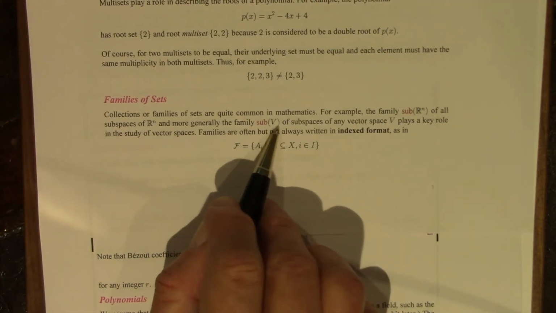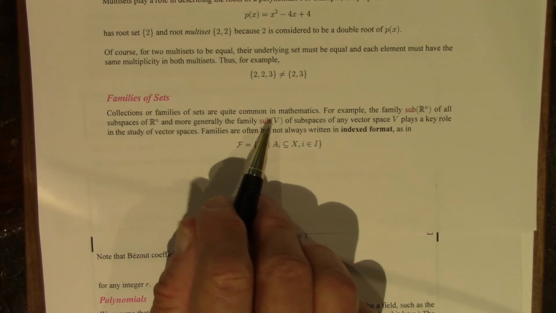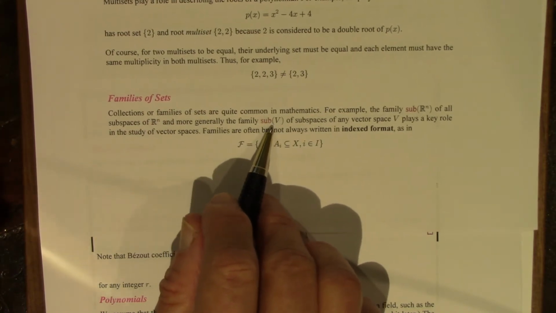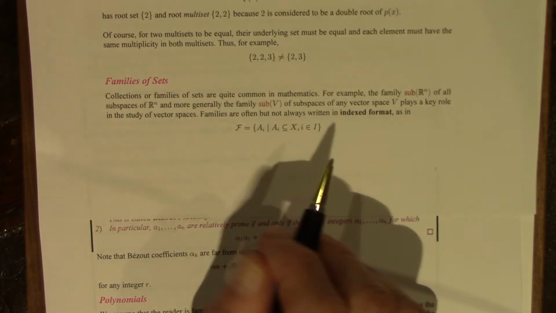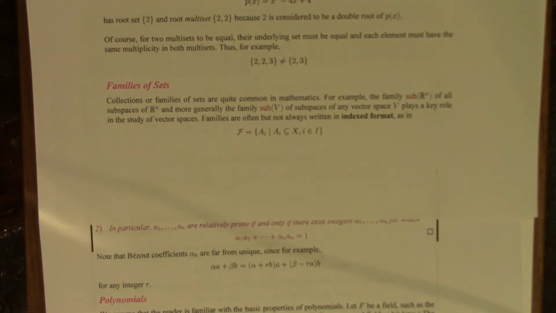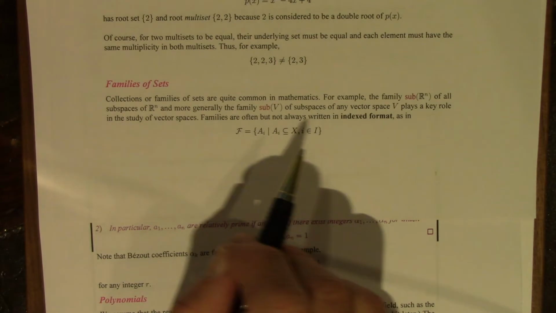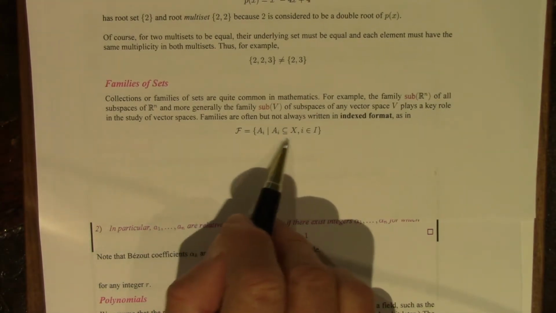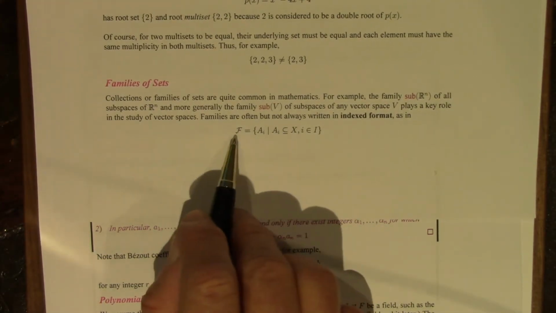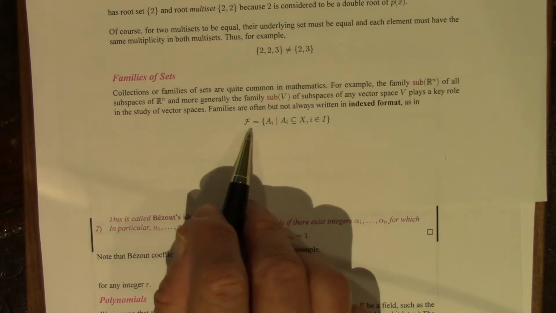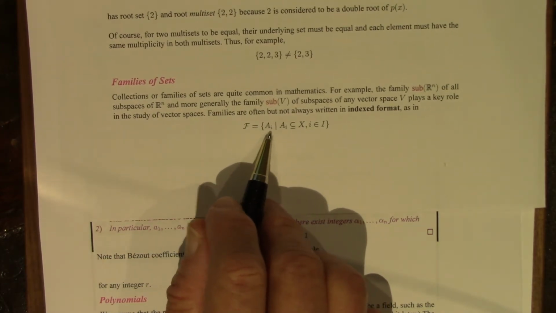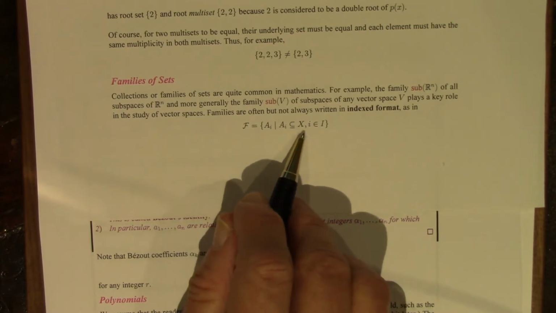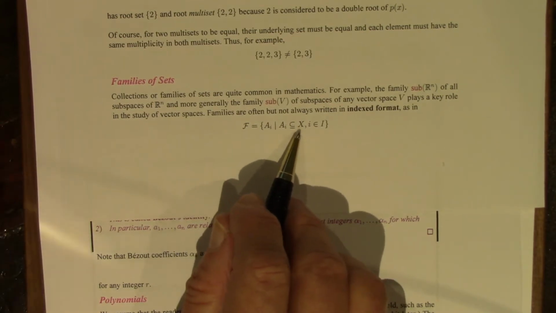The subspaces of V, we'll see, have their own algebraic structure called a lattice. Families are often, but not always, written in indexed format. So this is an example of what an indexed family would look like. F is the set of all A_i, subsets of a universal set X, for i in I.